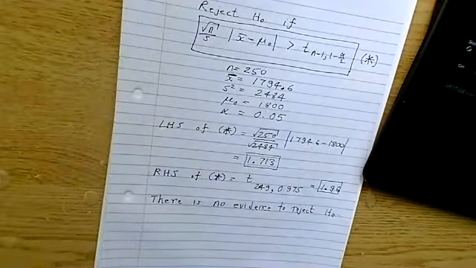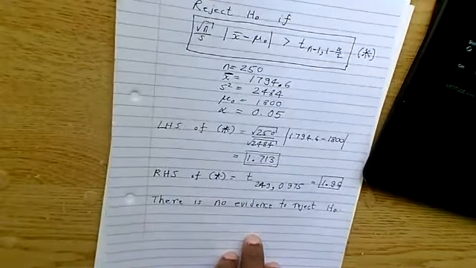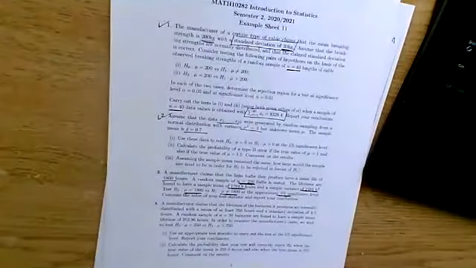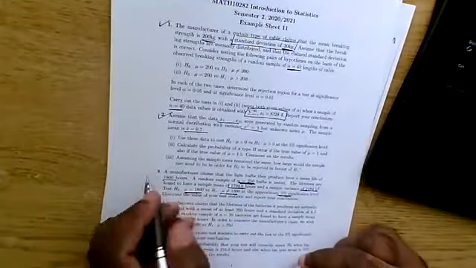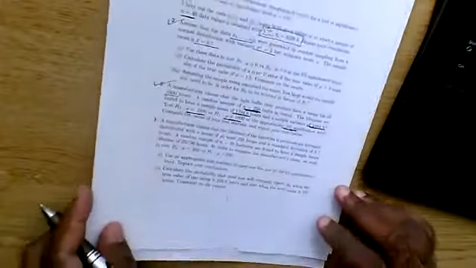All right, the next question I'm going to do is question number 4. I'm done with this. Question 4 is this one right here.